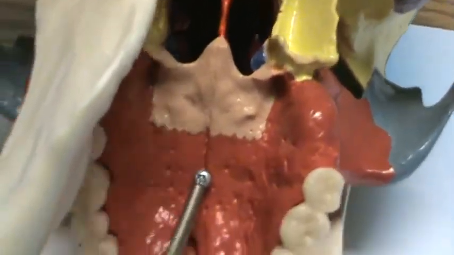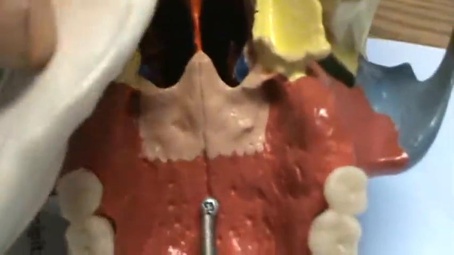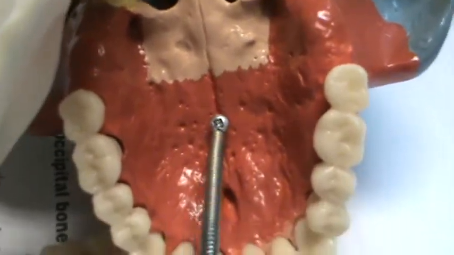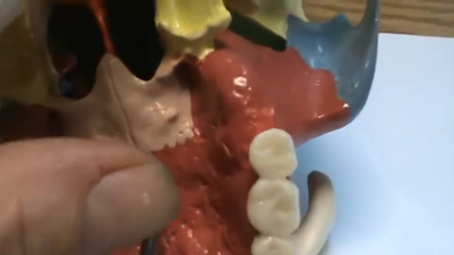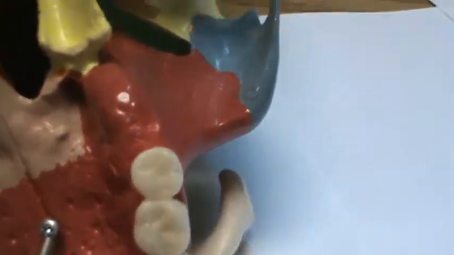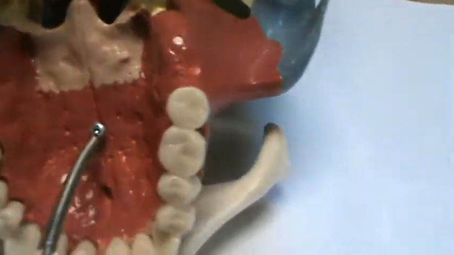And coming down further, looking inside here, we have the palatine bone, which makes that hard palate right there. See the palatine bone? Okay. Let me see if there's anything else here I forgot to get.